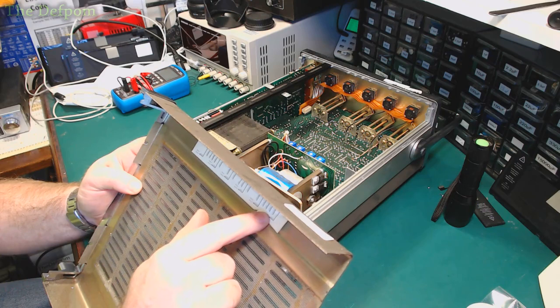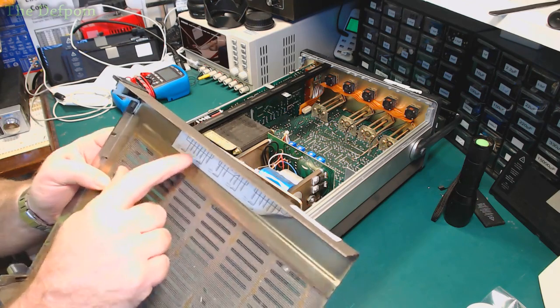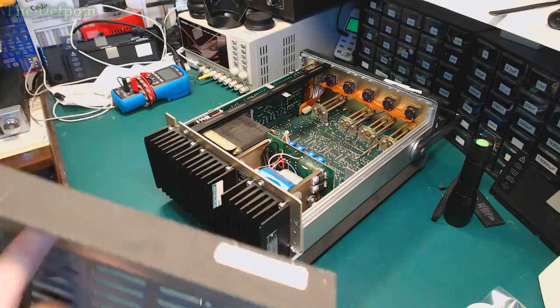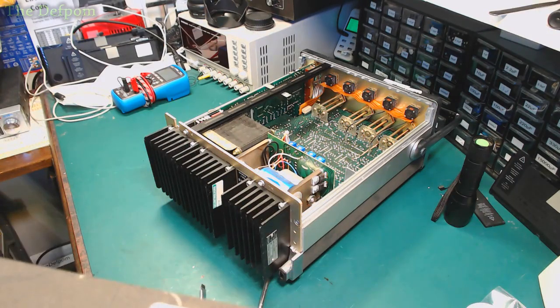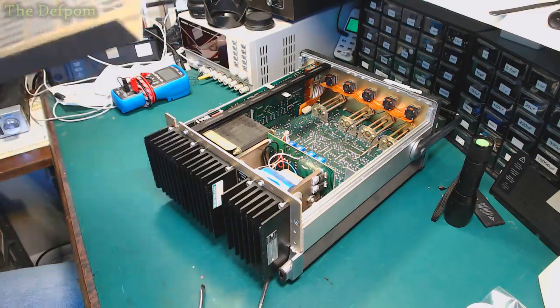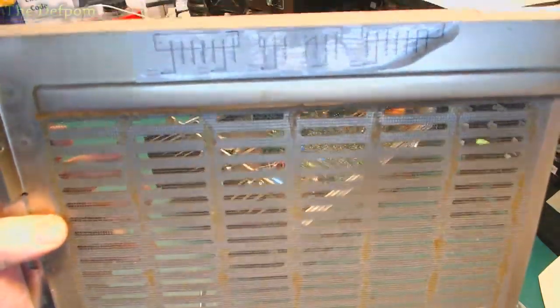Is that right? Yeah, wire colours have to be changed around as well. See that in there? You can see it, I don't know. You guys probably won't be able to see that at all.